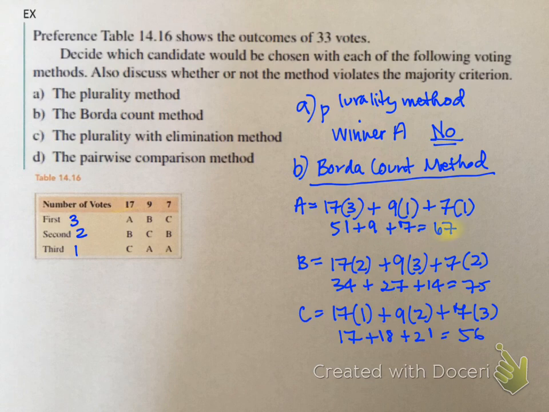So here are the candidates, and we can see that the winner with the most points using the Borda count method would be B. So does that violate the majority criterion? Remember, with the plurality method, the winner is A. So this winner is B. So yes, it does violate. It violates it because our winner is not A. Okay? All right, so we got A and B done. So let's check out C.